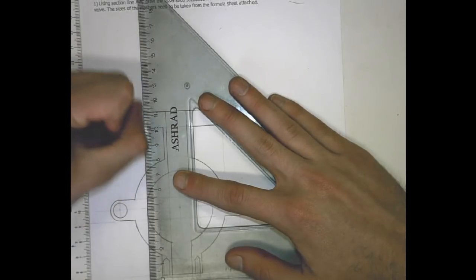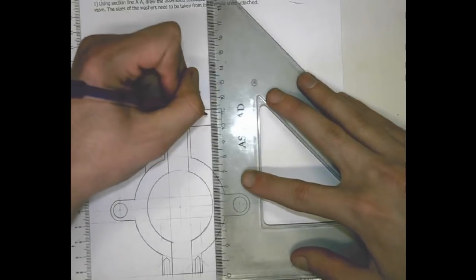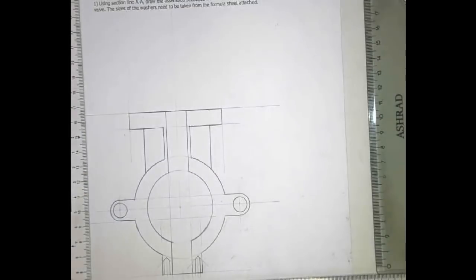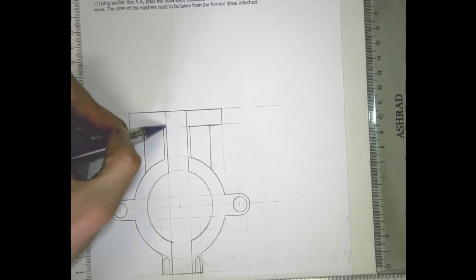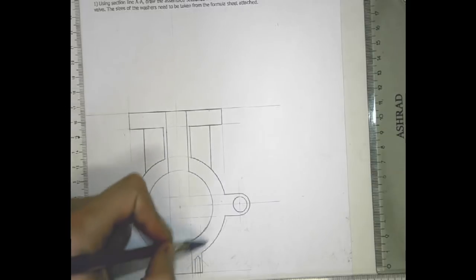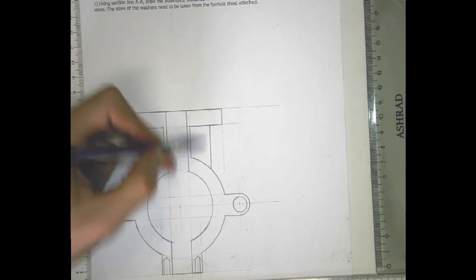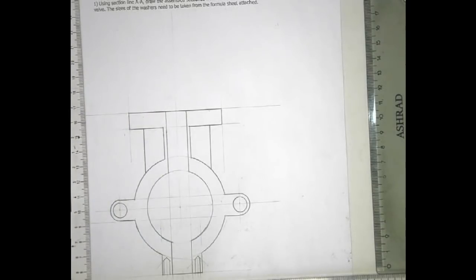And then we can just draw in that web here. Okay, we've then completed our flange. When sectioning this component, we'll section all of this region here. This doesn't get sectioned because it's a web.